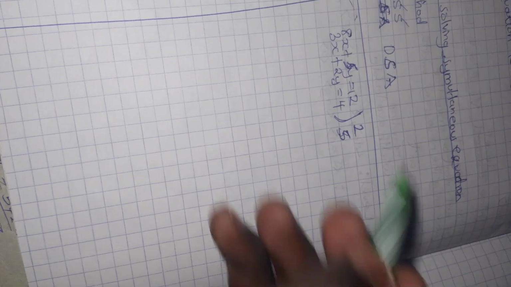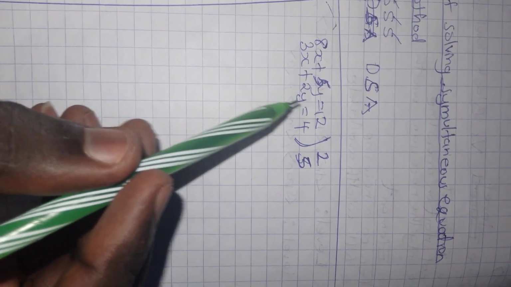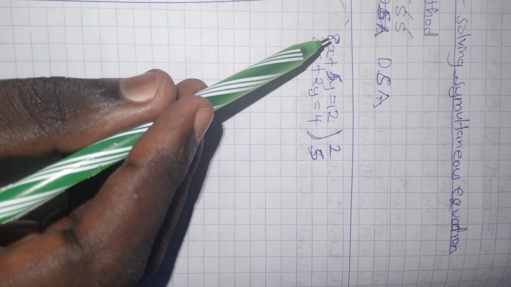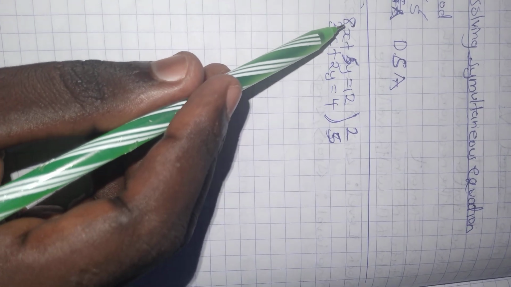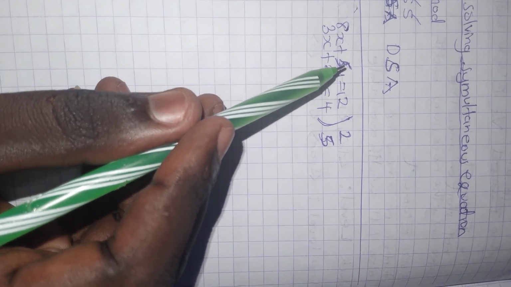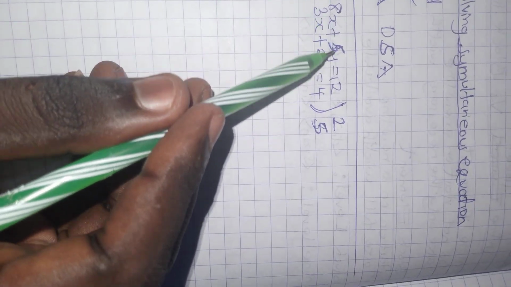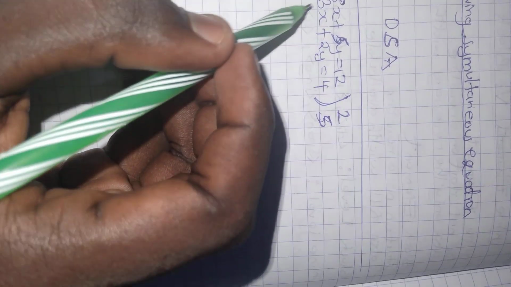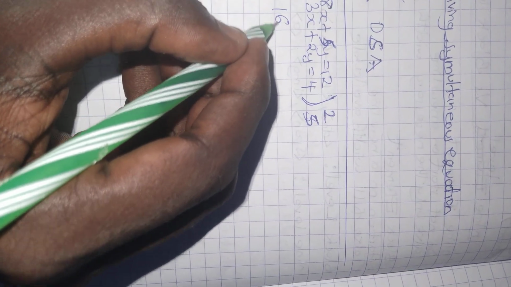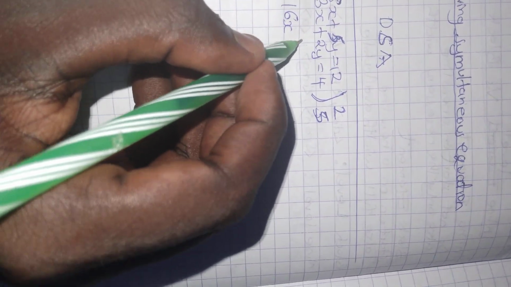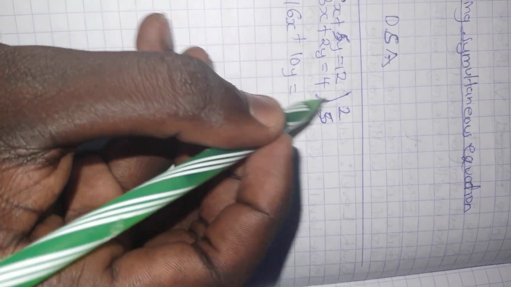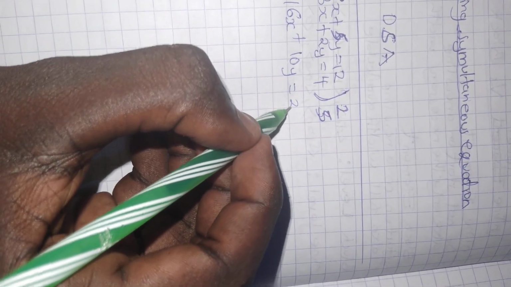So what we need to do, you will use 2 to multiply everything across the first row. 2 times 8 will be 16x, plus 2 times 5 will be 10y, is equal to 2 times 12 will be 24.